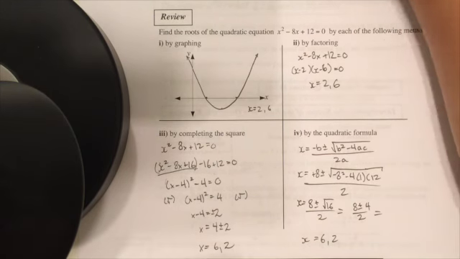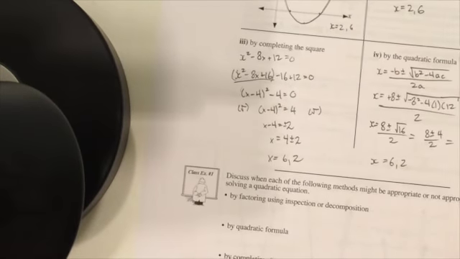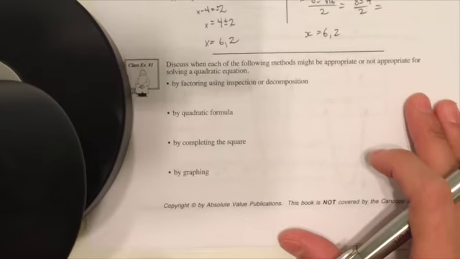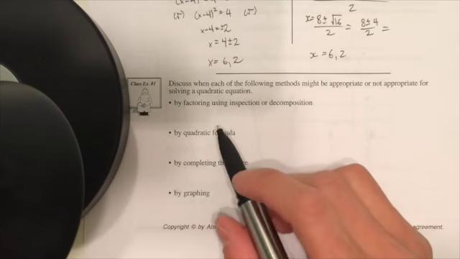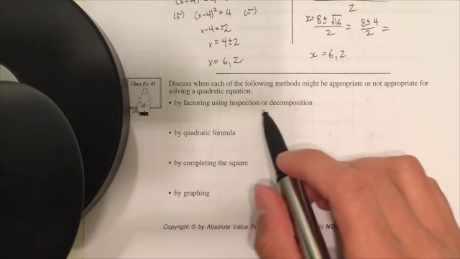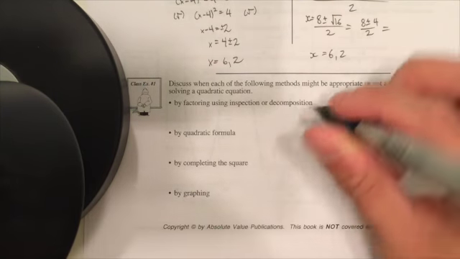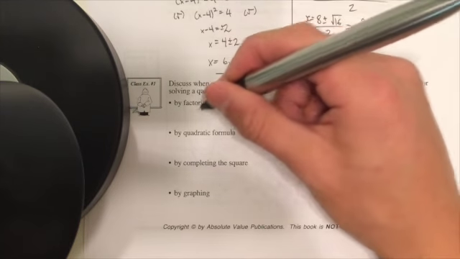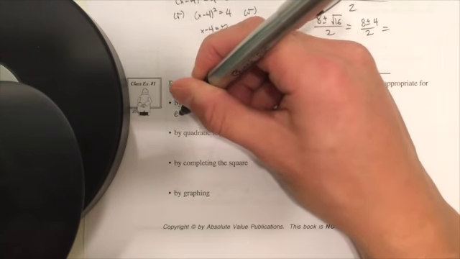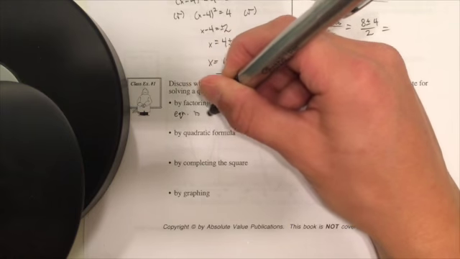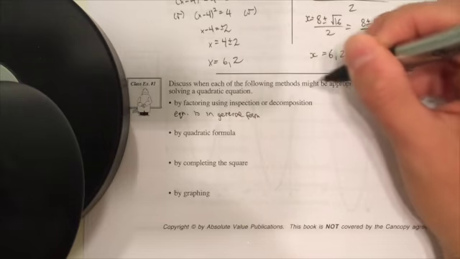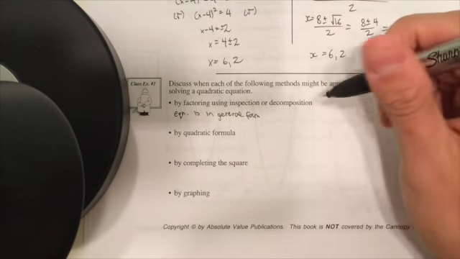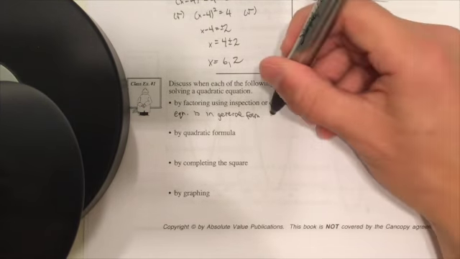Now, each of these is appropriate at different times, which means that we can't always use all these methods all the time. Right? So if we want to solve something by factoring using inspection or decomposition, then this is only going to be appropriate when the equation is in general form and can be factored.